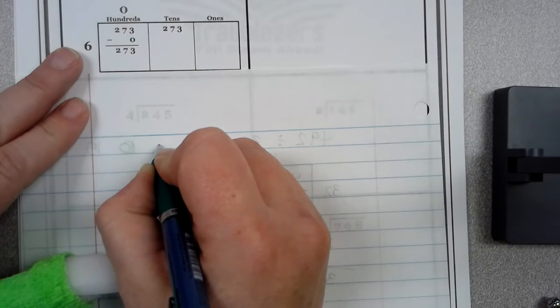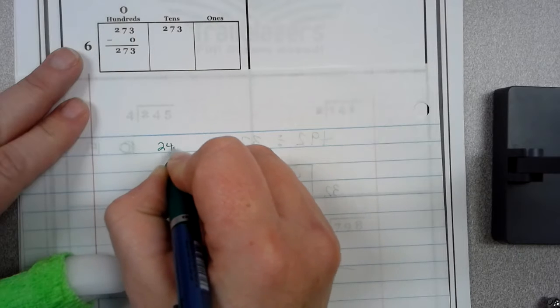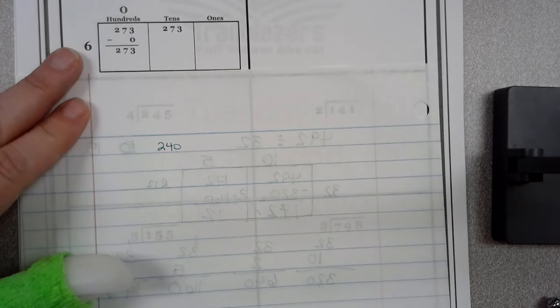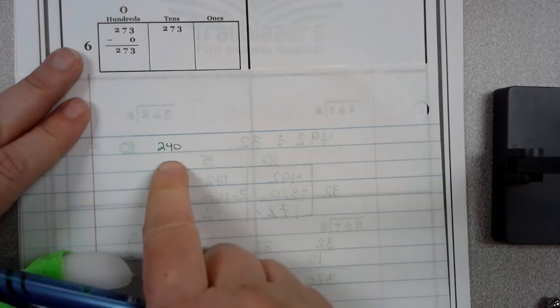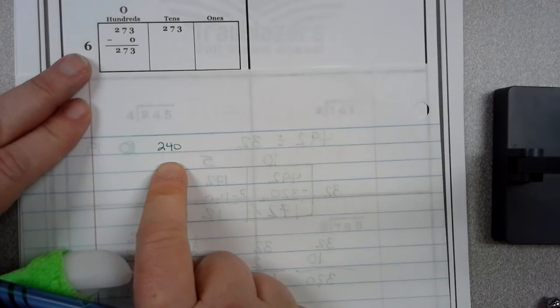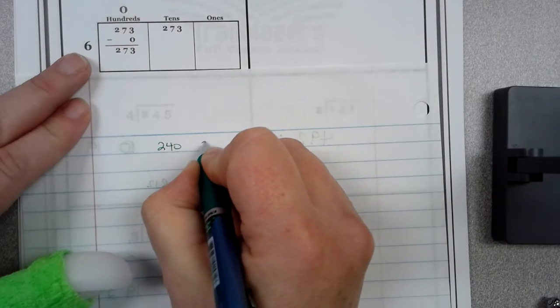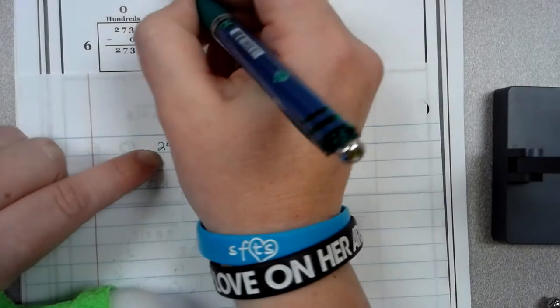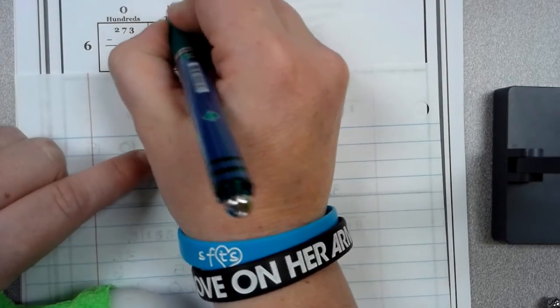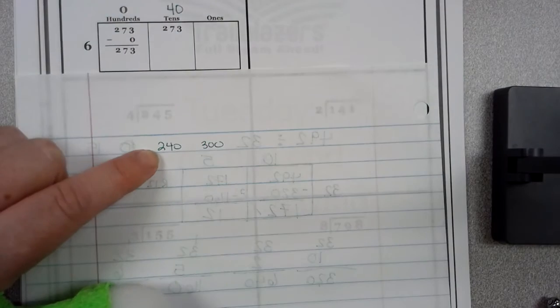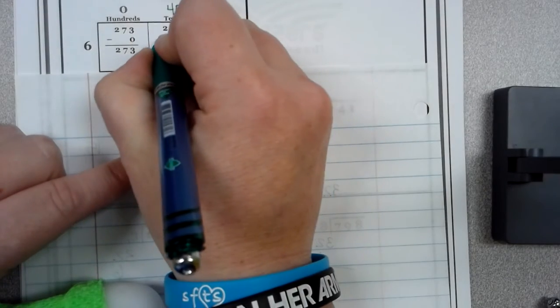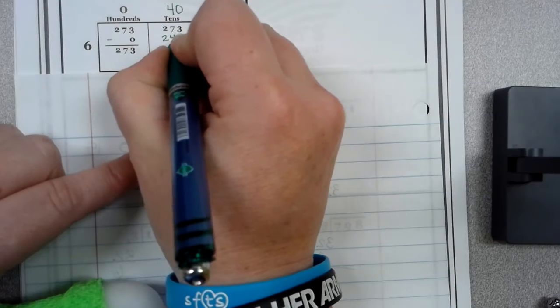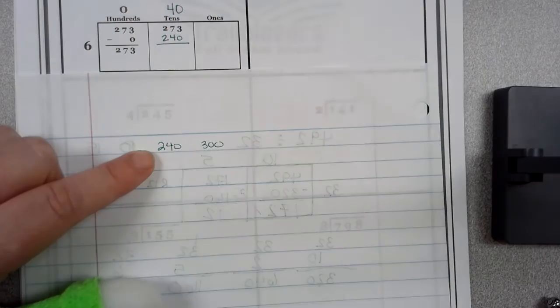So 60 times 40 is 240. If we did 60 times 50, that would be 300. So we have to go with the 40. So 4 tens, that would be 40. All right.